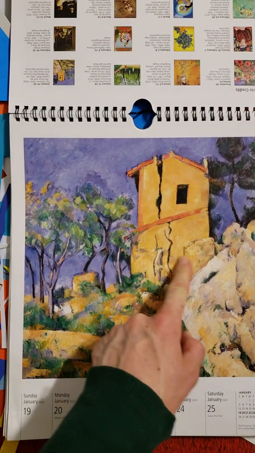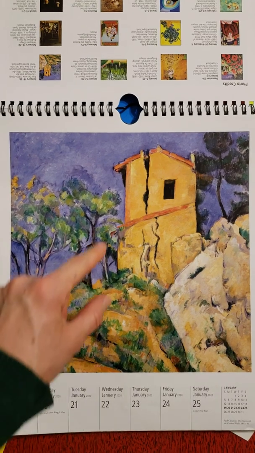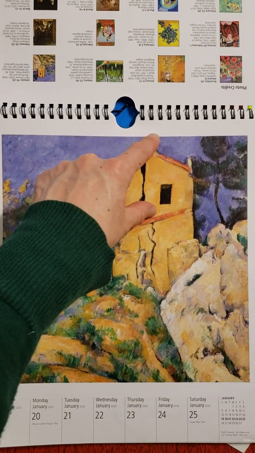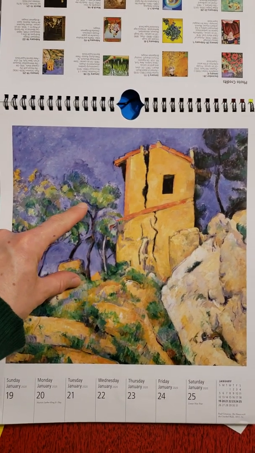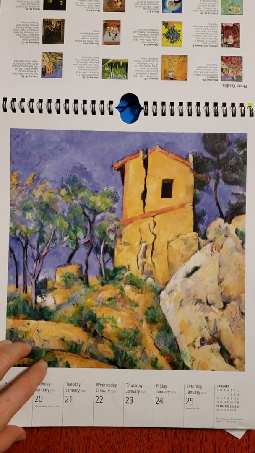Same thing, there's a lot of activity in this right-hand corner. And we have one, so that window's a good focal point, the body, and then the landscape.